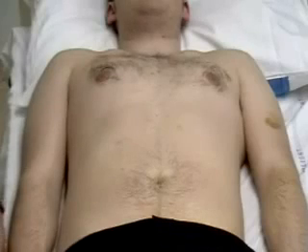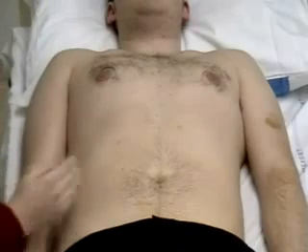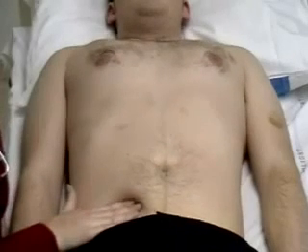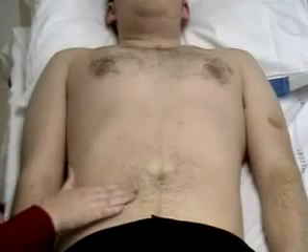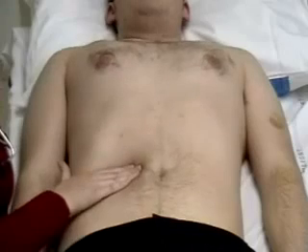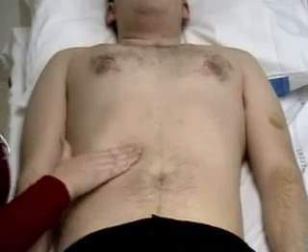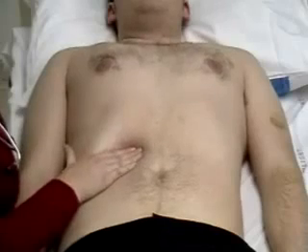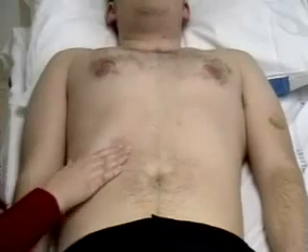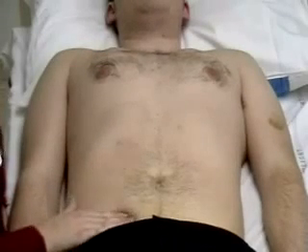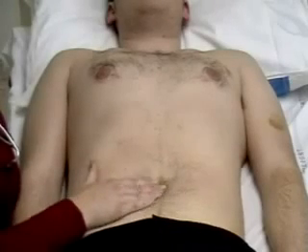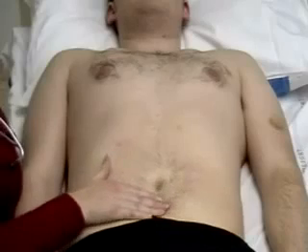Now to move on to our deep palpation, we'll firstly be palpating for the liver, starting in the right iliac fossa. Could you take a deep breath in and out for me, please? Okay, starting again in the right iliac fossa, moving diagonally over to the left hypochondrium to feel for any enlarged spleen. Again, take deep breaths in and out for me.